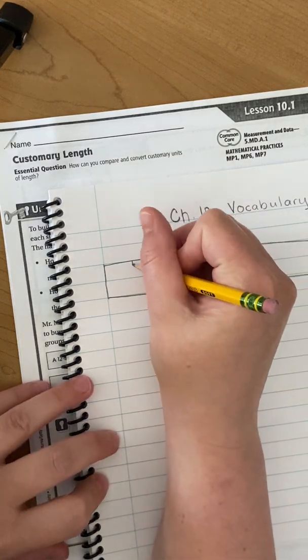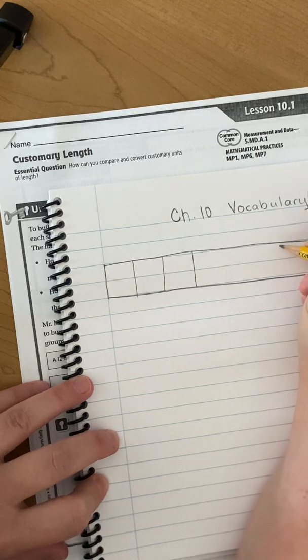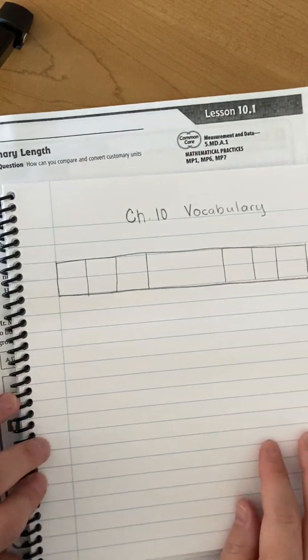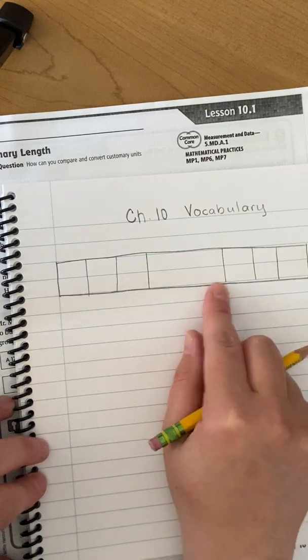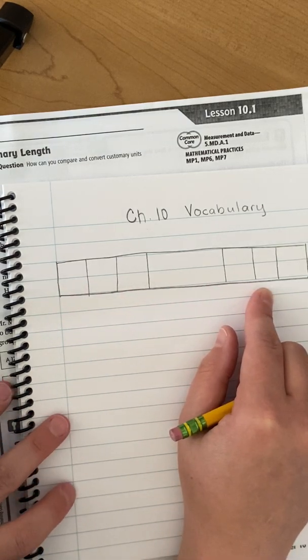All right, so we need 7 spaces, but the 3 on the ends can be a little bit smaller than the one in the middle. The middle one we need a little bit more room for. So make your table look something like this.